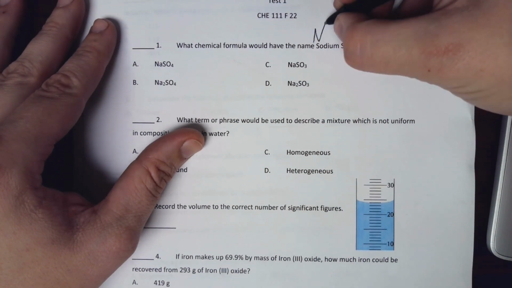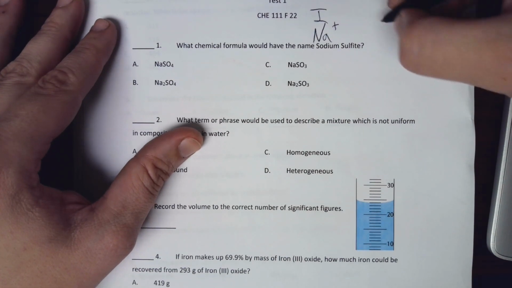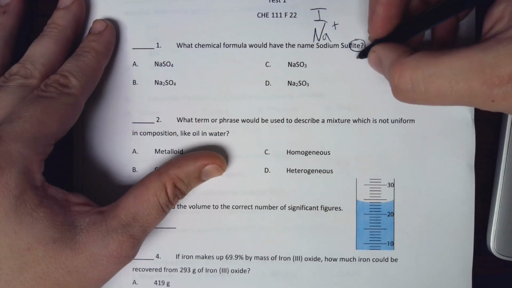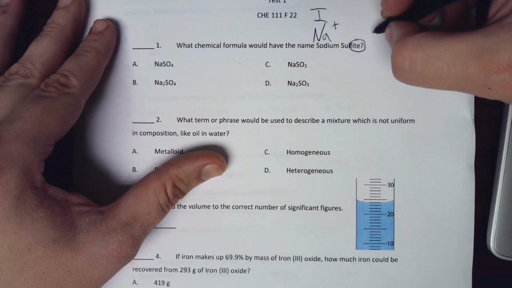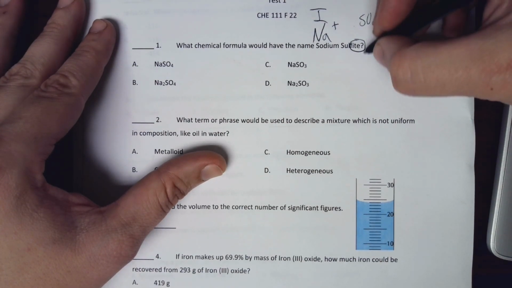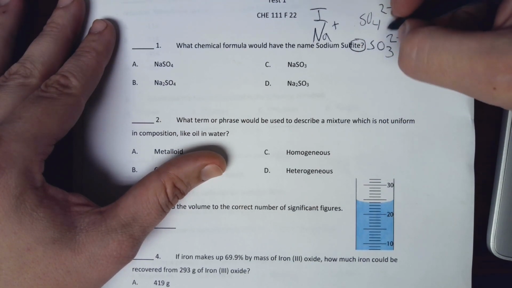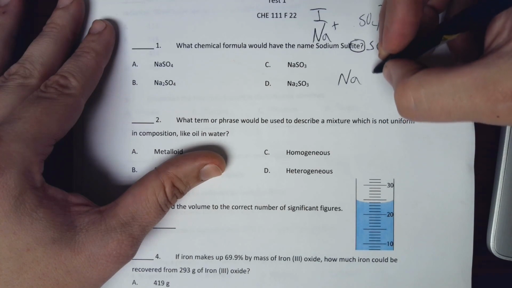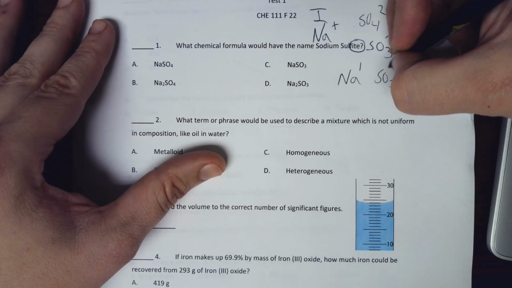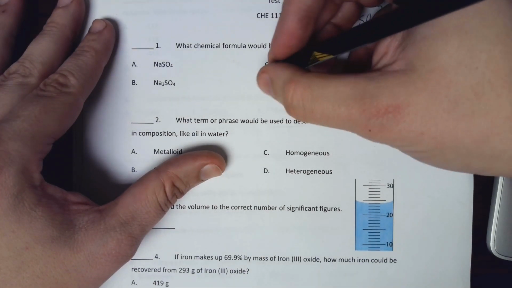So sodium, if you haven't figured it out, is Na. It's group 1, meaning it's 1 plus. Sulfite. The ITE ending suggests the lower amount of oxygen. So sulfate is SO4, 2 minus. So sulfite is SO3, 2 minus. Finally, putting those two concepts together, taking the 1 and the 2 and crossing them to neutralize. Neutral compound, so we need 2 sodiums.